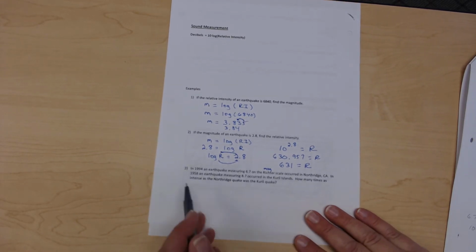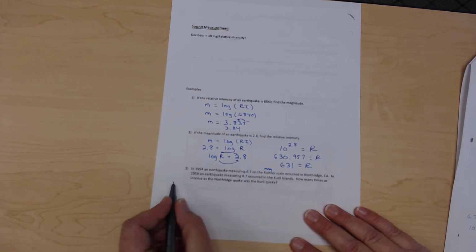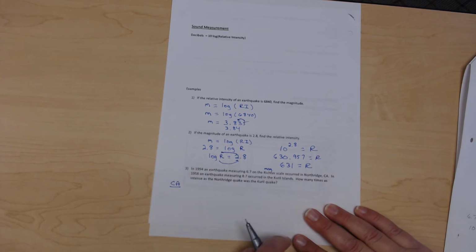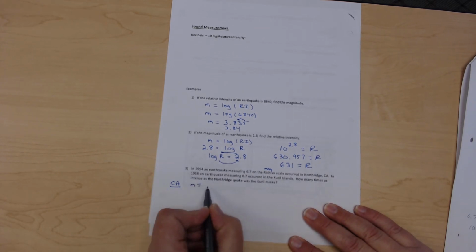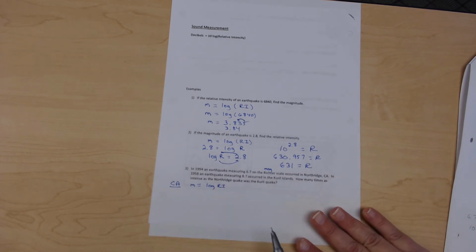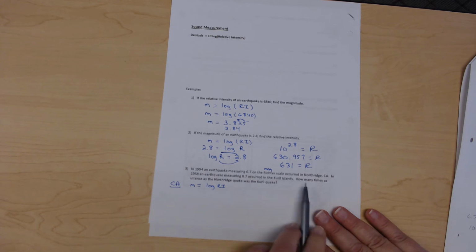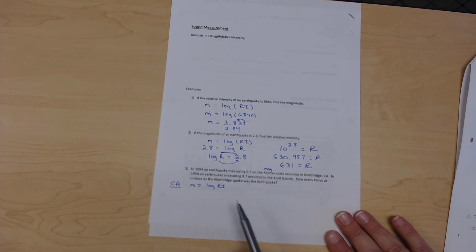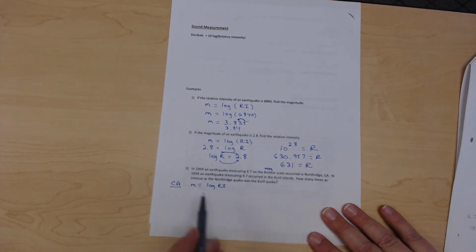Okay, so for Northridge, California, we want to do magnitude equals log of relative intensity. We have the magnitude, but if we want to compare these two, how many times as intense, then we have to compare that with the relative intensity. So we're going to put in a 6.7, and I'm just going to do R instead of RI, and now I have to solve that for R.